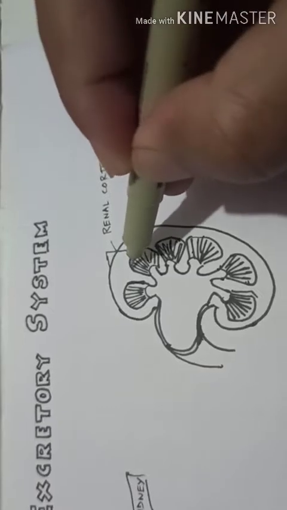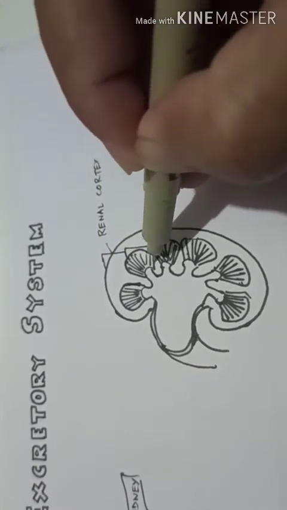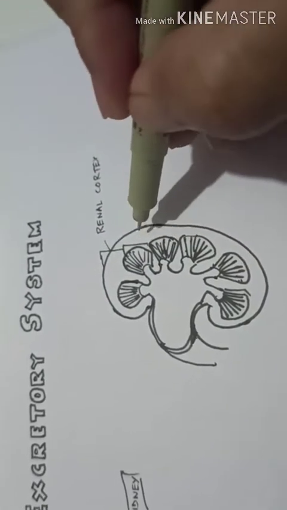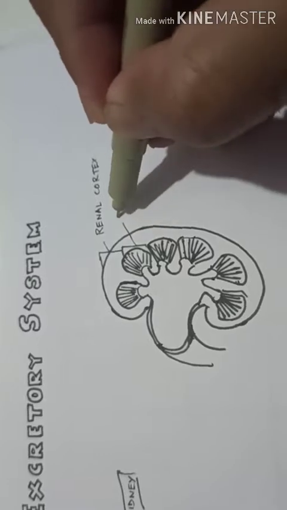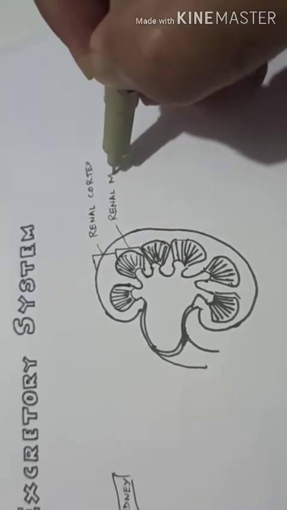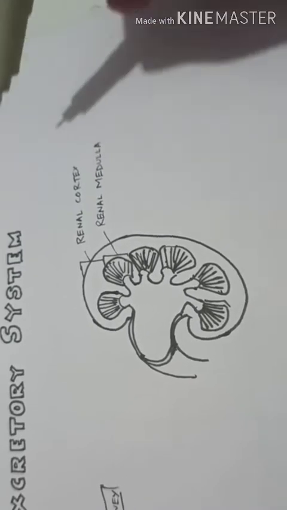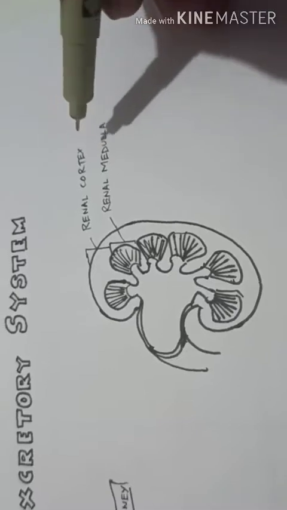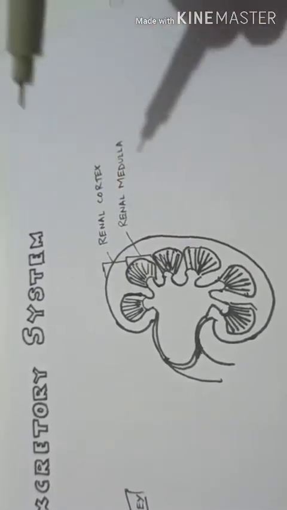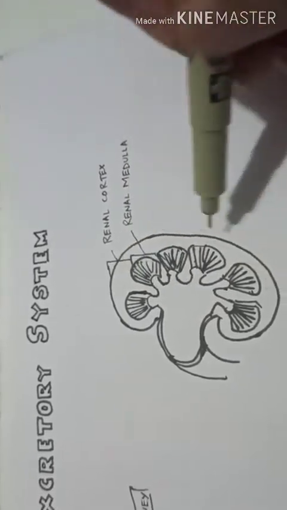Then this inner portion, this total interior region, will be known as the renal medulla. So ultimately, the outer region is known as the cortex, the inner region is known as the medulla. That's how the naming usually goes in most anatomy; any structure, you'll find that the outer region will be called like that.